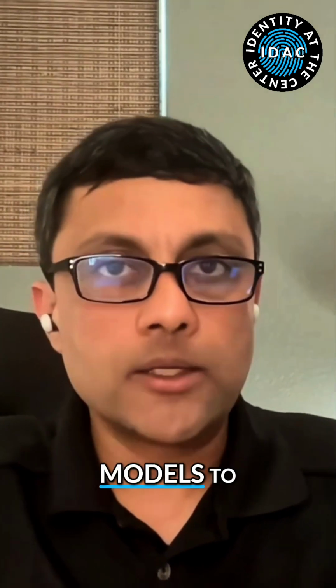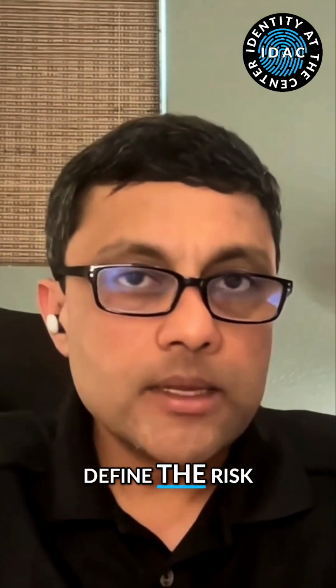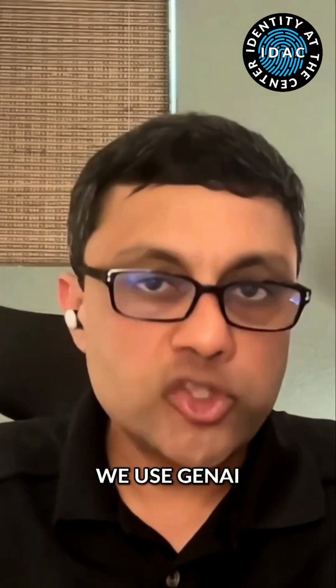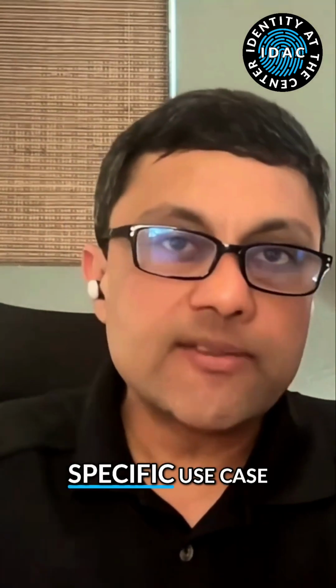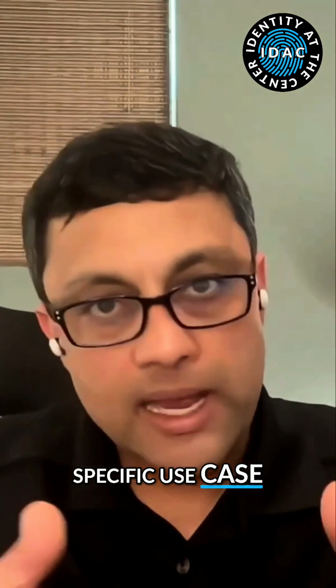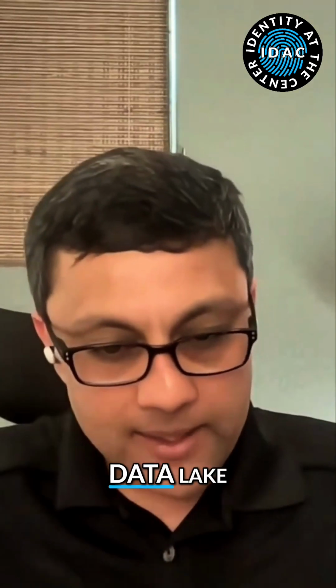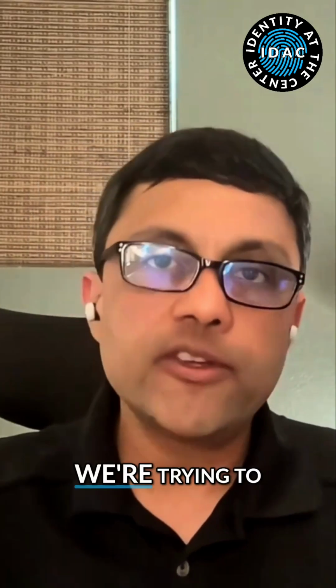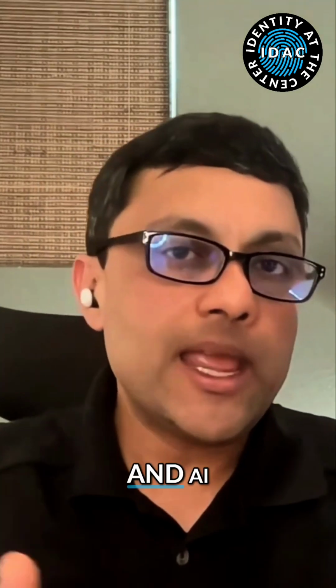So this is where we use some of the machine learning models to define the risk score in the best possible way. Summarization is where we use Gen AI models, but that's a very specific use case. So again, it's the same data lake with the context, with the behavior, with the activity logs, and depending on what we're trying to do, we use different ML and AI models.